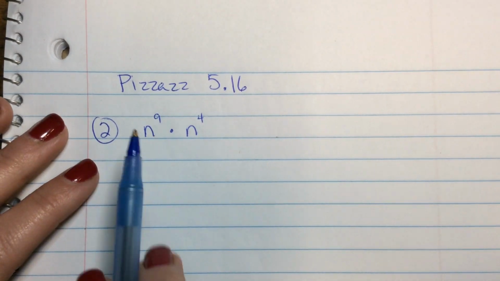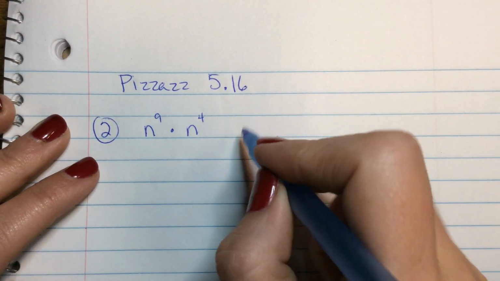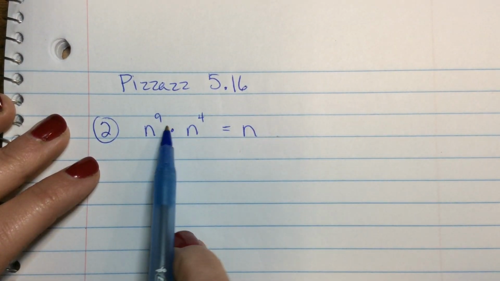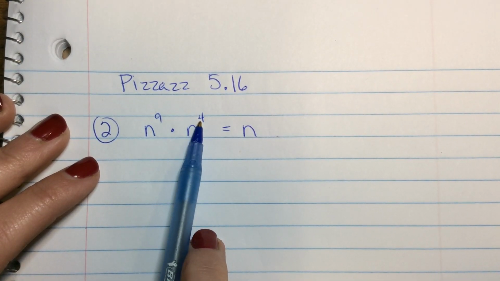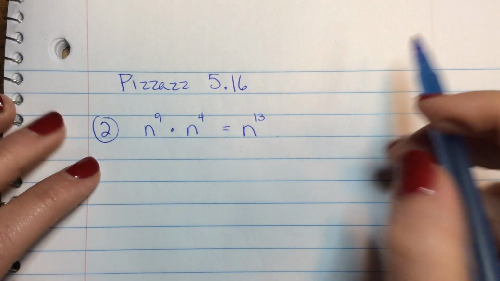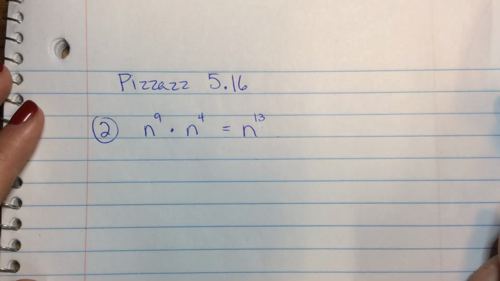Let's do that first. Okay, so we have like bases, so we get to keep it. And then we have to add 9 plus 4 is 13. So our answer will be n to the 13th.